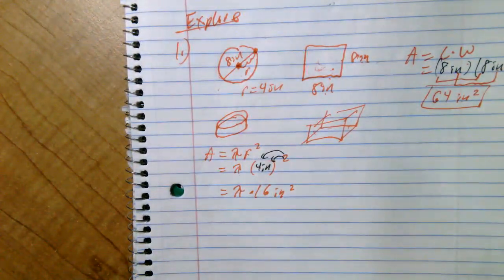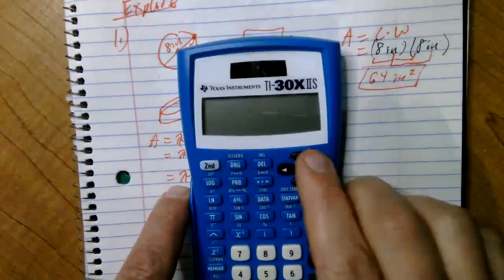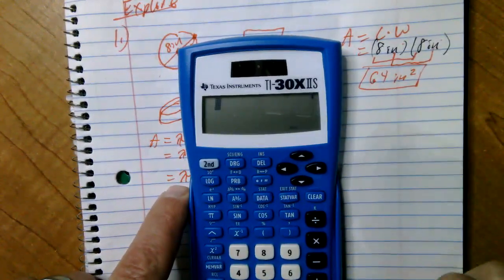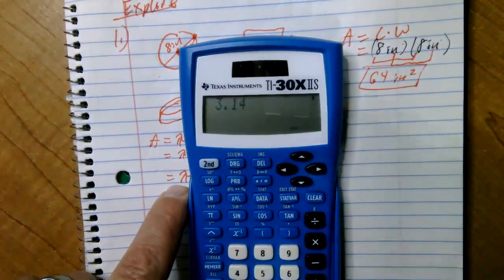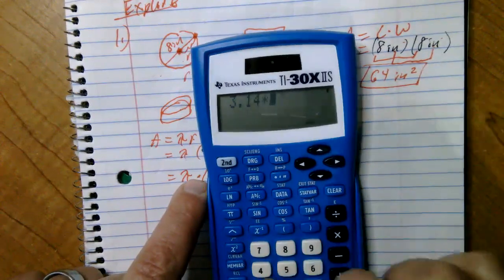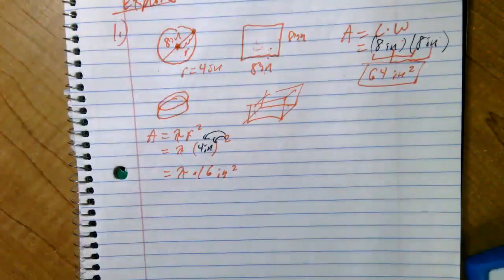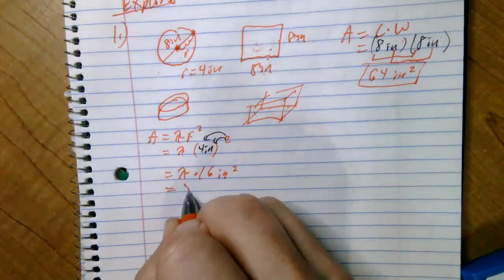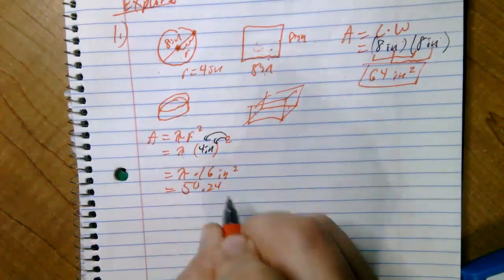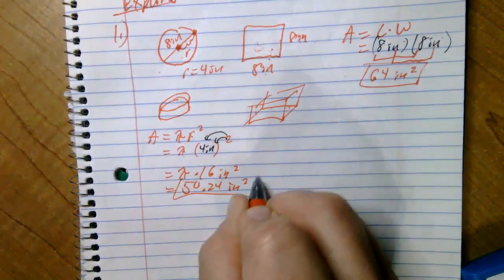Then you can just throw that in a calculator. You can use 3.14 as an approximation for pi and multiply by 16. So you're going to get 50.24 inches squared.